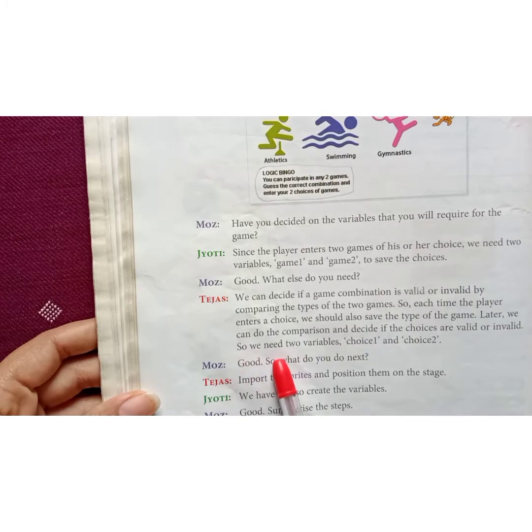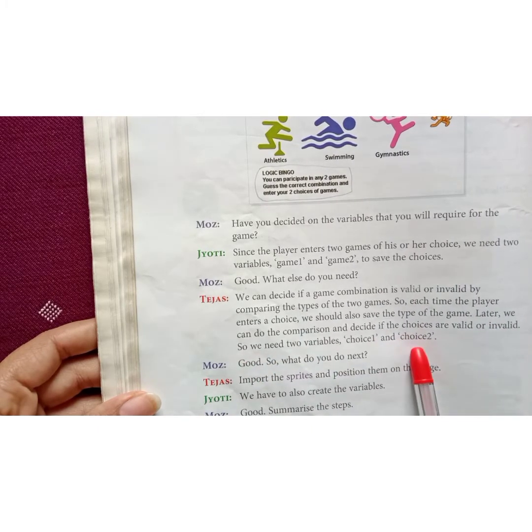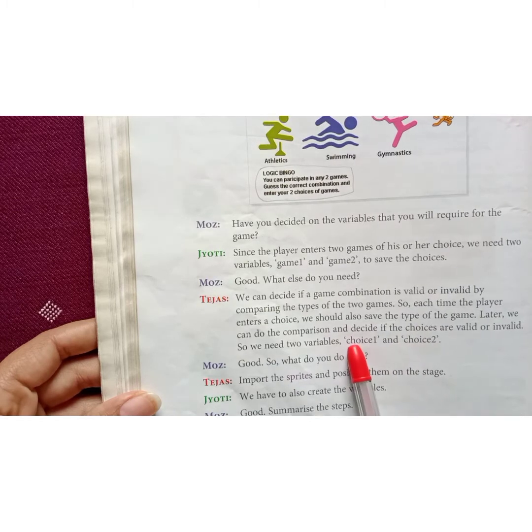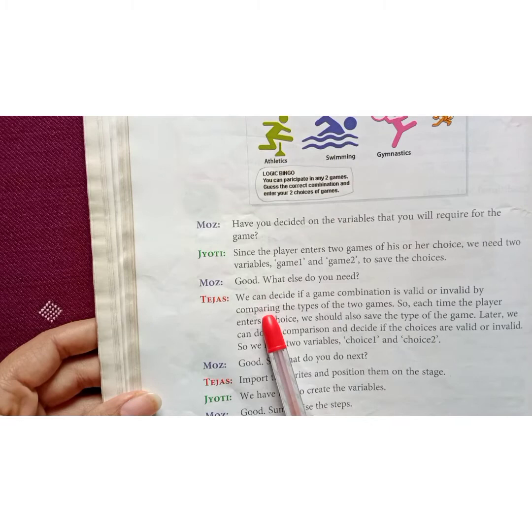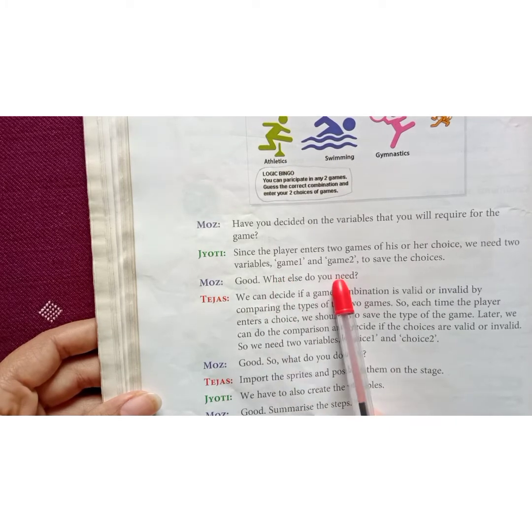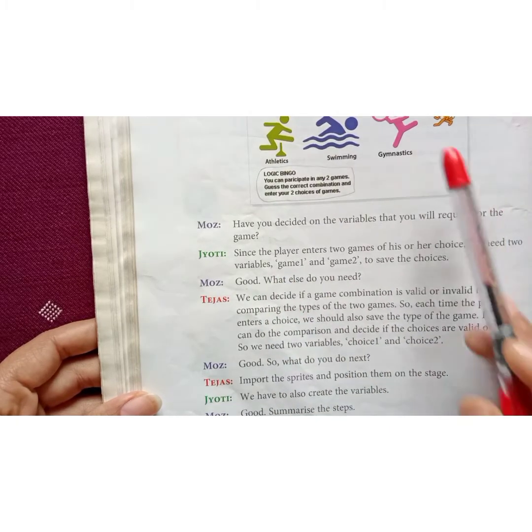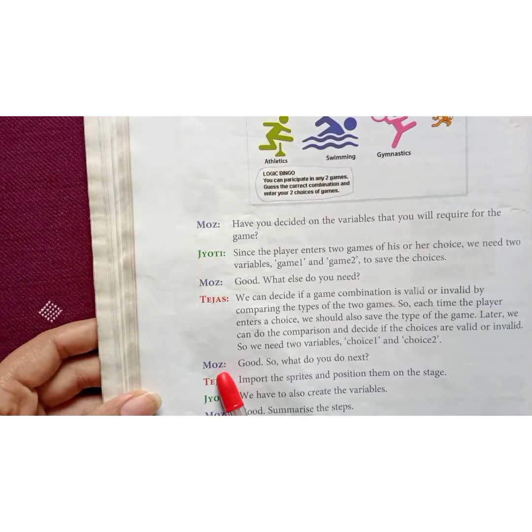So we need 2 more variables, choice 1 and choice 2. In total they need to create 4 variables: game 1, game 2, choice 1, choice 2. Moss said, good.